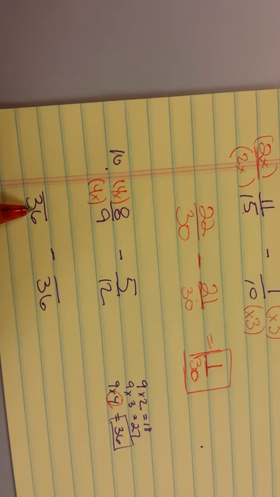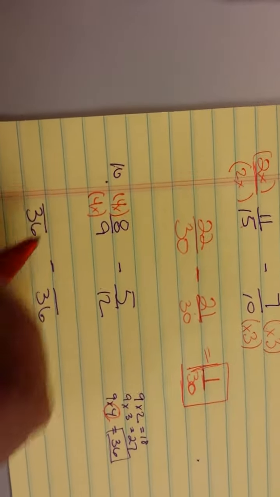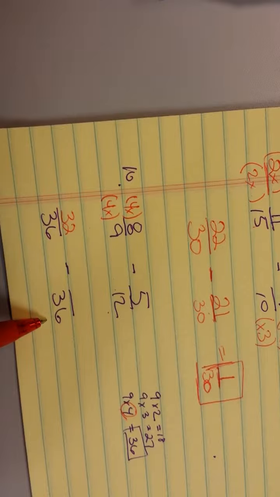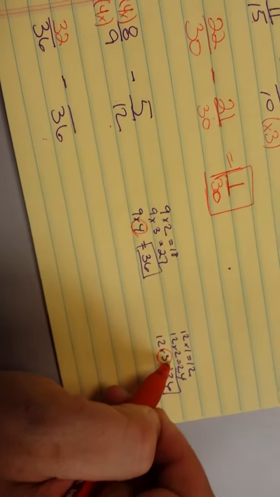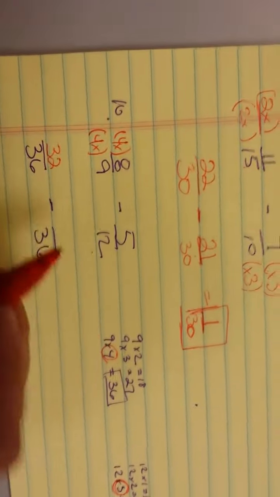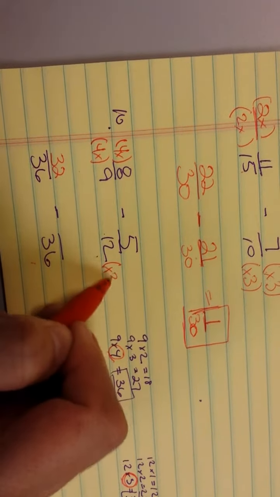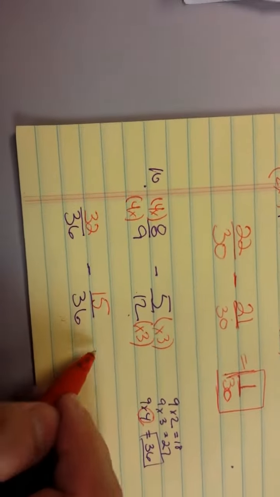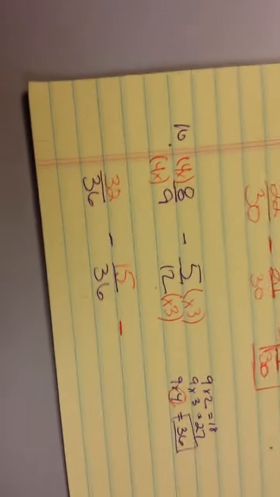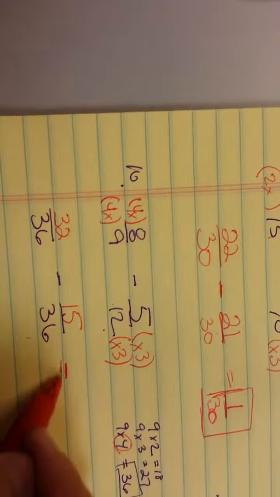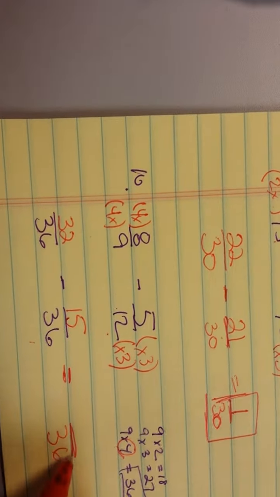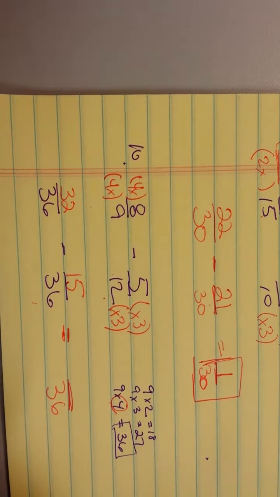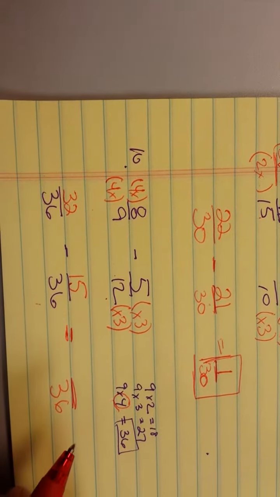So 9 times 4 is 36. We have that. 4 times 8, 32. We have that. Then we're going to say 12 times what is 36? Bam! There it is. 12 times 3. So we do times 3, and we get 15. Now we're going to subtract. Common denominator stays the same, which is 36. And we're going to take away 15, which is what?